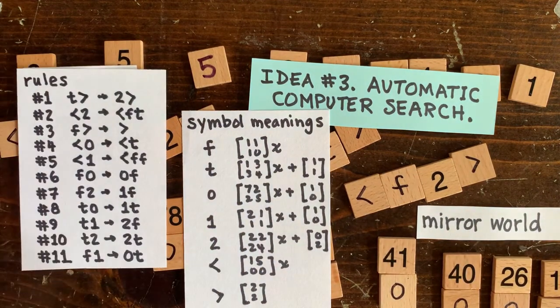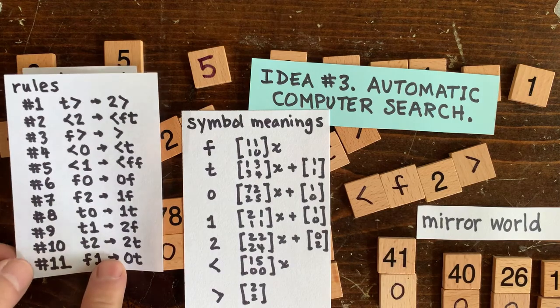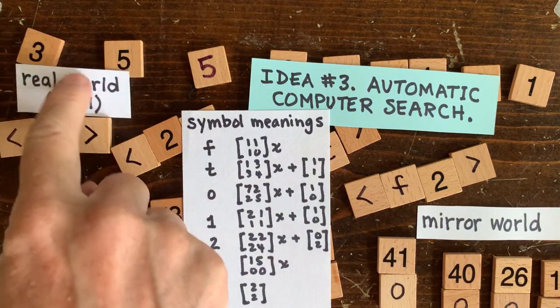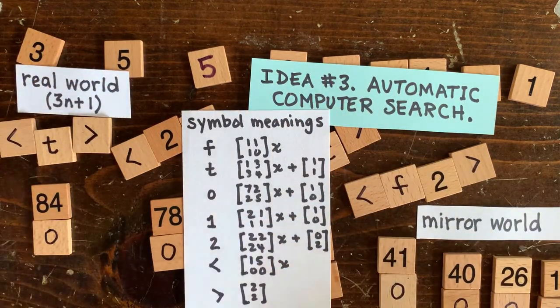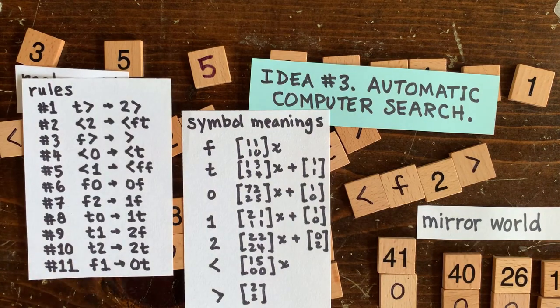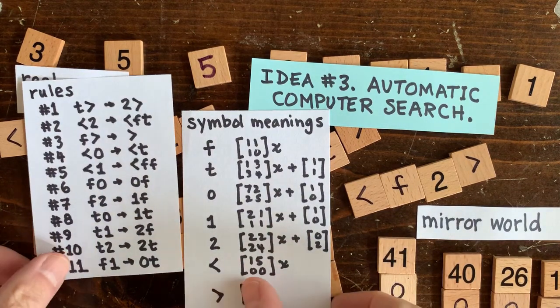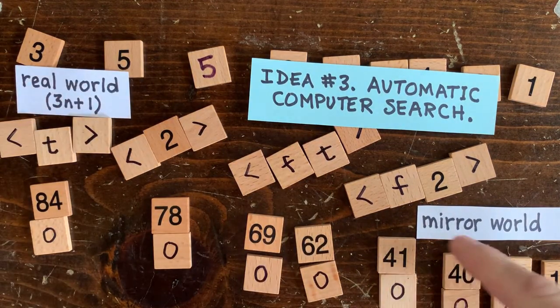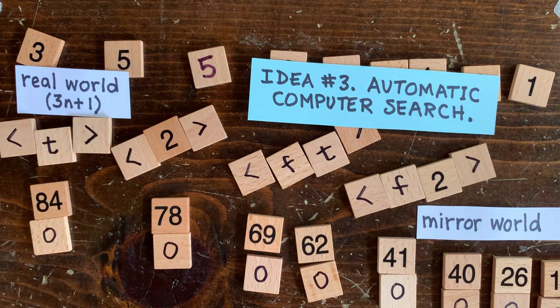rule number 11. Now, if we start with 3, we never need rule number 11, so things go down. But whenever we need to apply rule number 11, the mirror world sequence might jump back up, and then go down and back up unpredictably, just like in the real world. It's not that rule number 11 is especially hard. They can find matrices that work for any subset of 10 rules. So the 3n+1 conjecture is still unresolved.